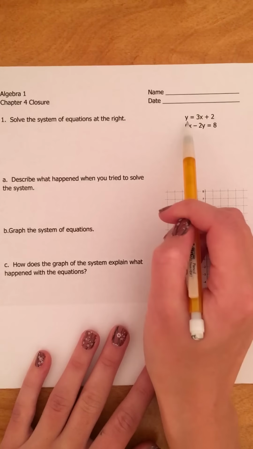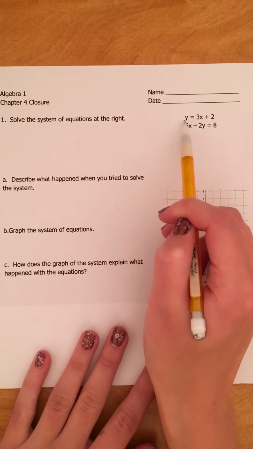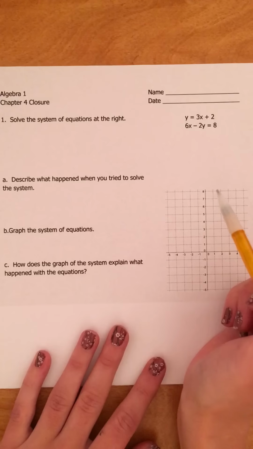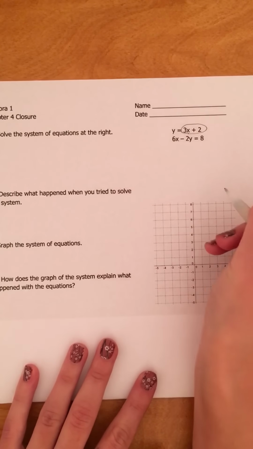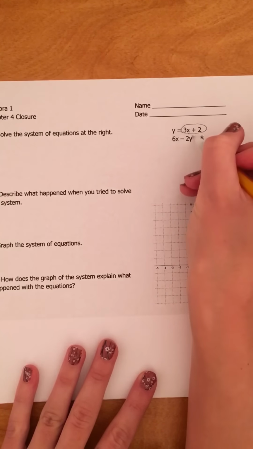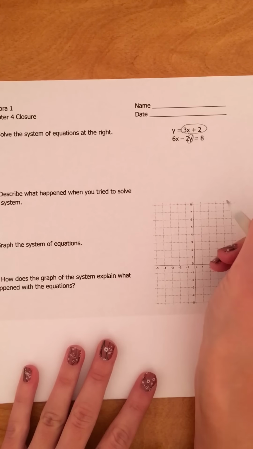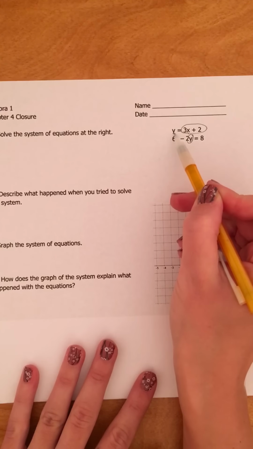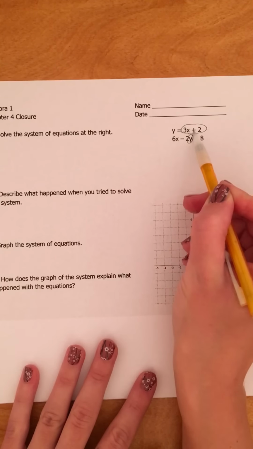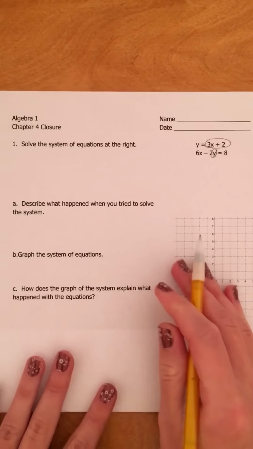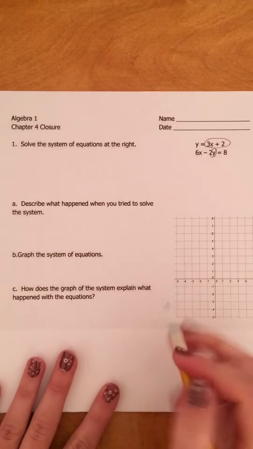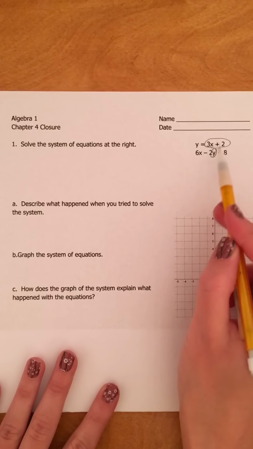Since this says y equals, one of the equations is solved already for one of the variables, so I'm going to use substitution and replace the y in the second equation with all of this, 3x plus 2, because this is the same thing as y. Y equals all this stuff, so I should be able to replace it right here, and it means the same amount. So over here, I'm going to start with the big equation.